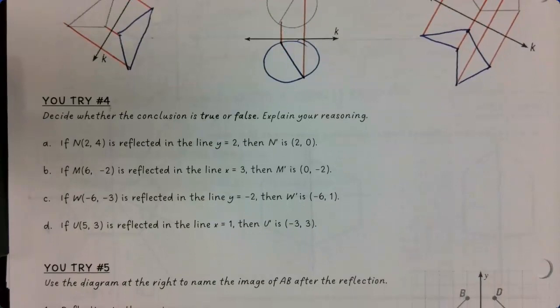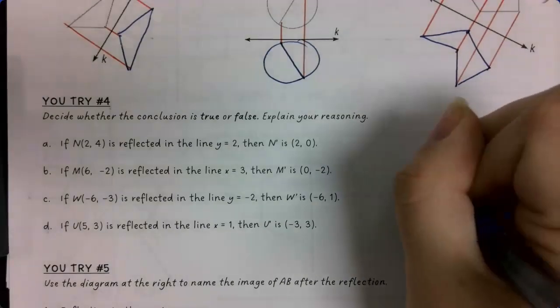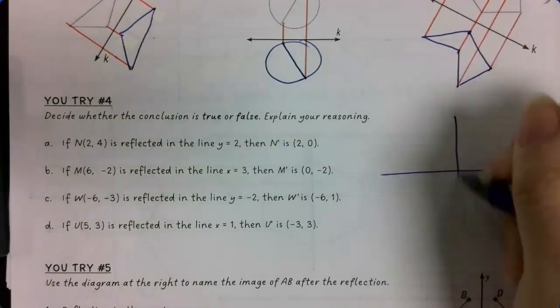So this next one wants me to decide whether the conclusion is true or false, and then explain my reasoning. I'm going to draw a coordinate plane over here.